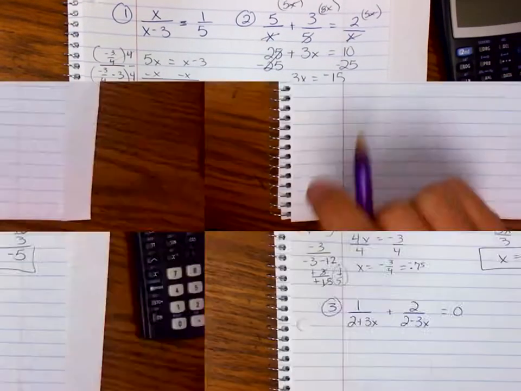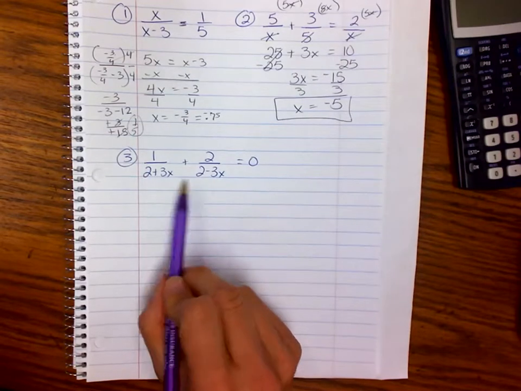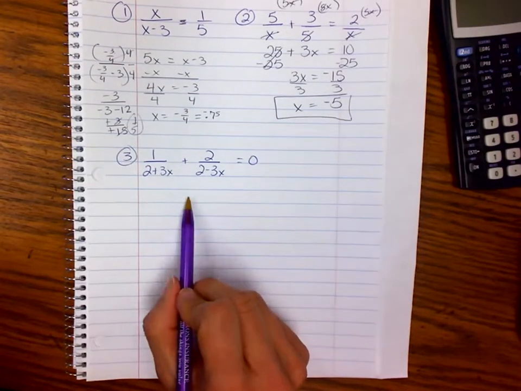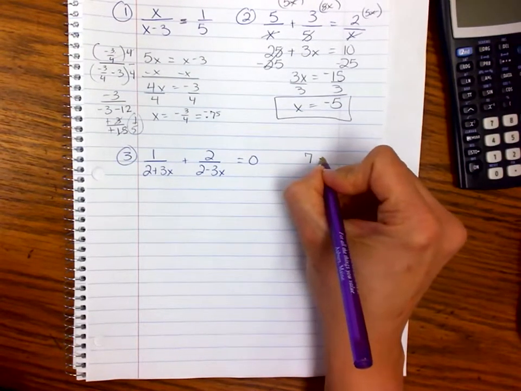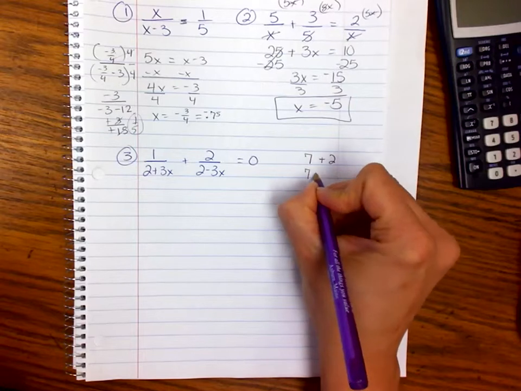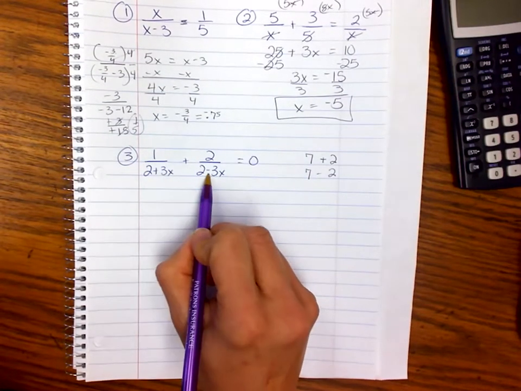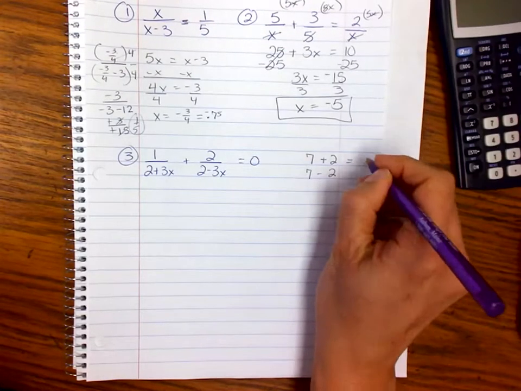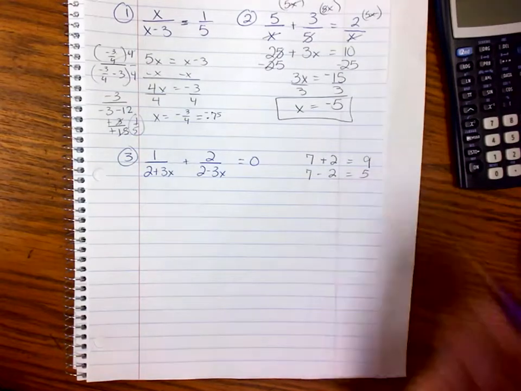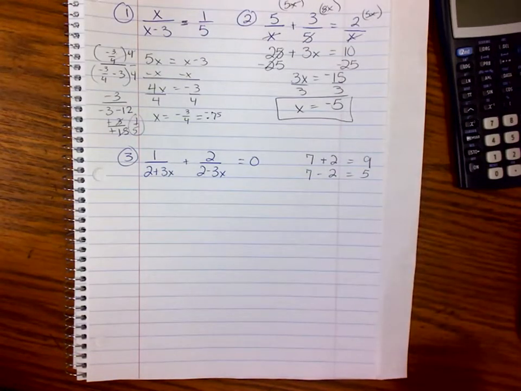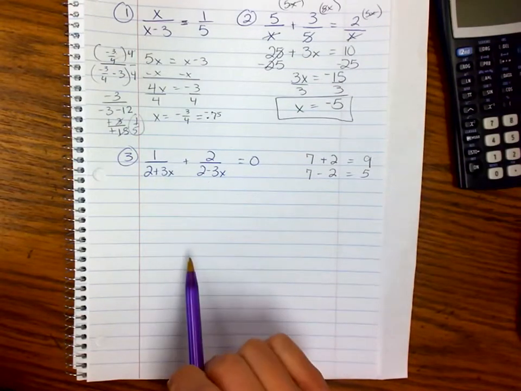Down here, it looks like these are almost the same. But before you say, oh, they're in common, I can add, let's imagine I had 7 plus 2 and 7 minus 2. See how it's 2, 3x, 2, 3x, and the difference is a plus and a minus? Well, 7 plus 2 is 9 and 7 minus 2 is 5. Is there anything in common between 9 and 5? No, no common factors. So we can't think those are common, because they're not.